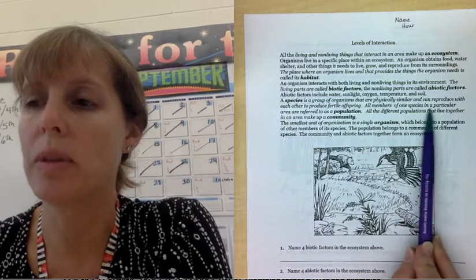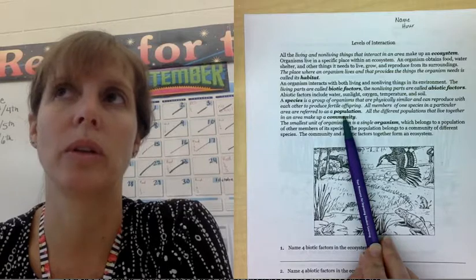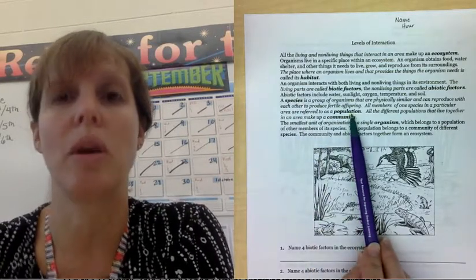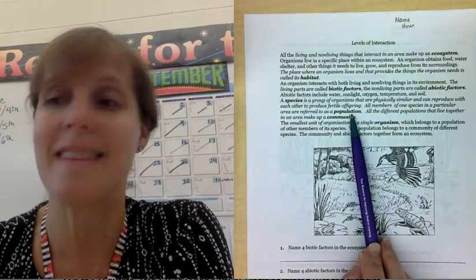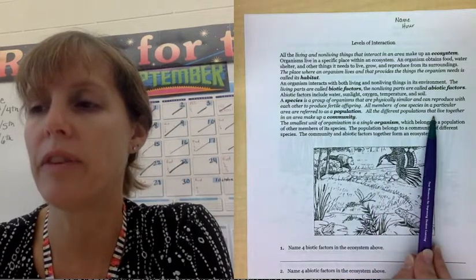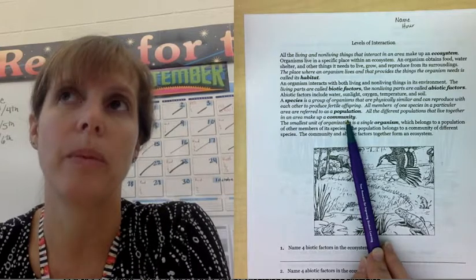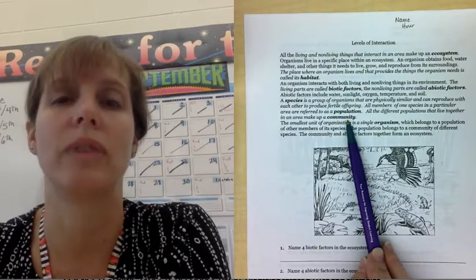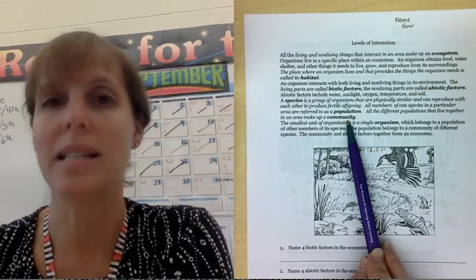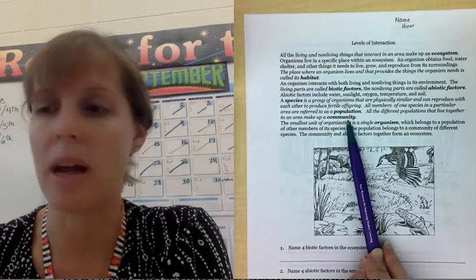And then all members of one species in a particular area are referred to as the population. So let's say we're looking at leopard frogs. A species would be the leopard frog. The population would be all the leopard frogs in that area, okay? And then scientists look even bigger. They look at all the different populations that live together in an area to make up a community. So a community with leopard frogs in it might also have different forms of insects like crickets and flies and things that leopard frogs eat. Maybe also the plants that live in the areas that leopard frogs live in, right?